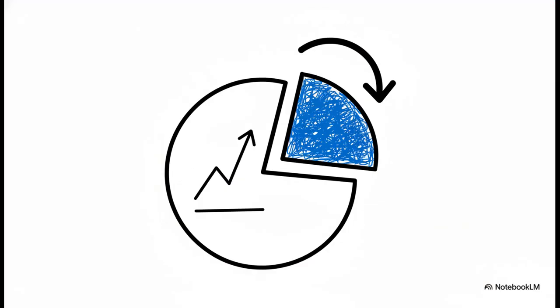It's time to clear up some major confusion about what actually belongs in comprehensive income versus your standard earnings. Think of comprehensive income as the whole pie. It represents the total change in equity from all non-owner sources. It's really the most complete measure of economic performance we have.